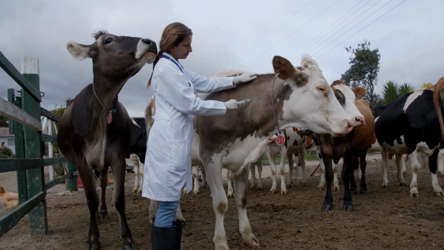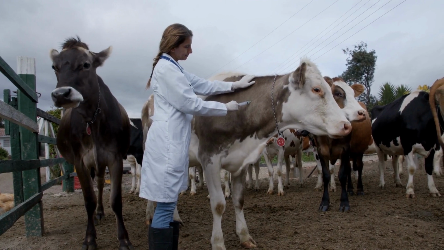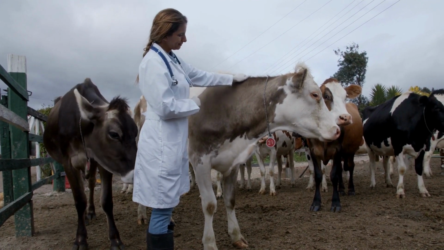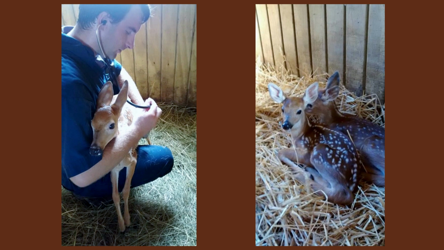So we give vaccines to wildlife that's labeled for related species. This is called off label. For example, my fawns were given vaccines and watched for problems that other ruminants, such as cows and goats, may get.